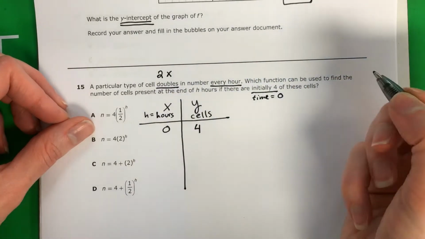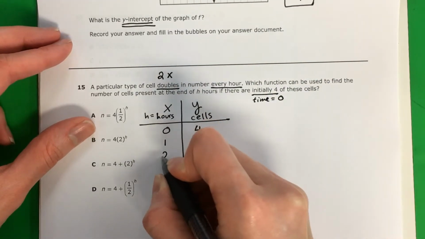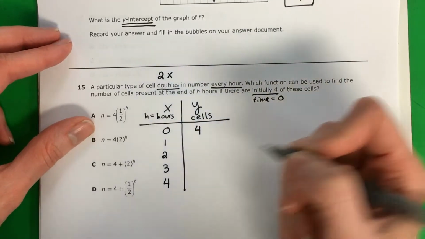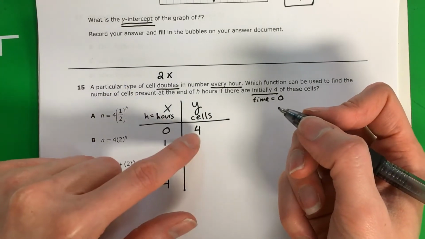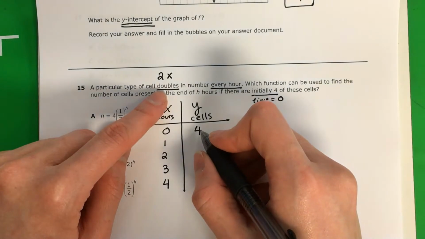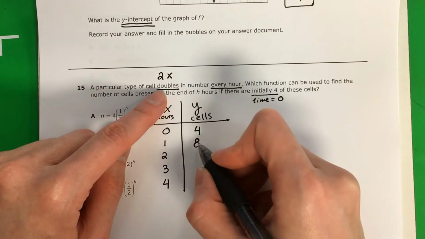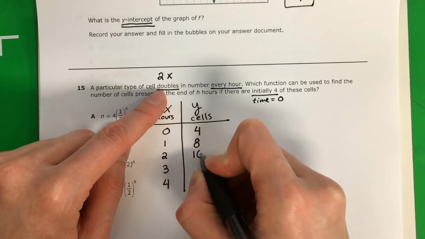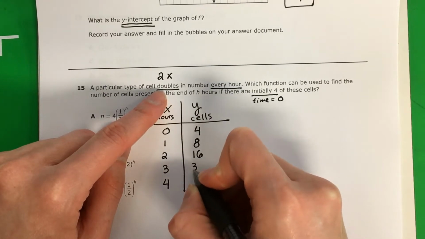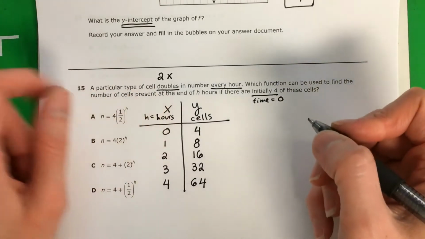So my hours is 0. So at 0 there was 4, and I'm gonna go ahead and do like maybe 4 hours. And what happens is every hour the number of cells doubles. So what's 4 times 2? That's 8. 8 times 2, 16. 16 times 2, 32. 32 times 2, 64.